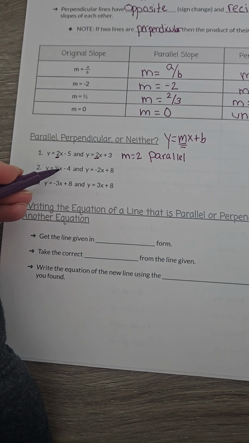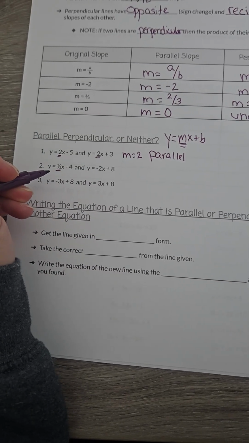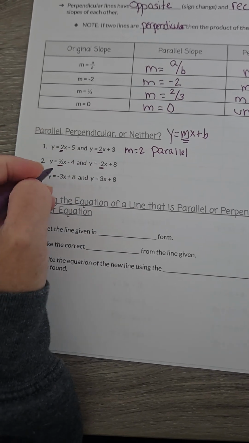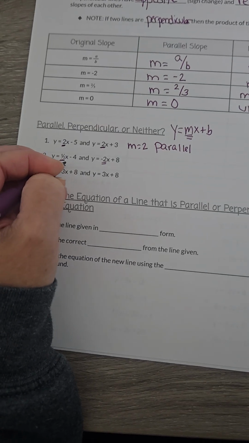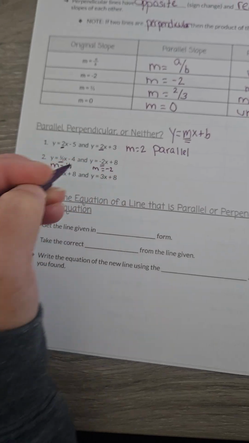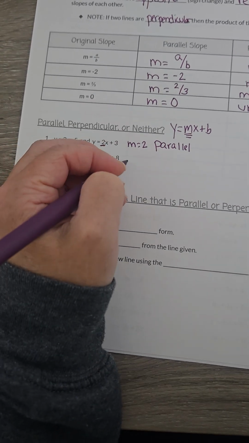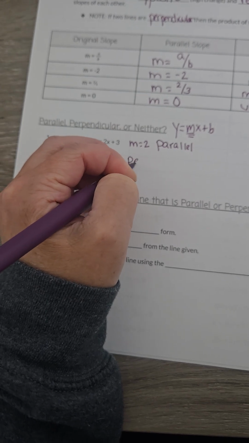When you have y equals 1/2 x and y equals negative 2x, I have a half for the slope here, and I have a negative 2 for the slope there. So my slope is 1/2 here, and my slope is negative 2 here. So they are opposite reciprocals of each other. So these will be perpendicular.